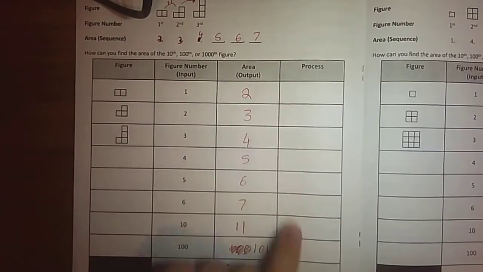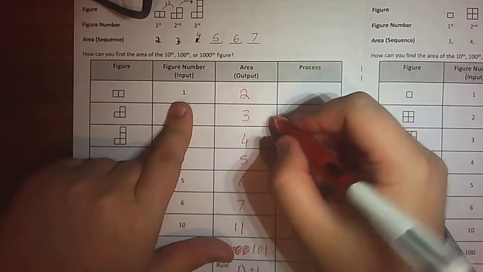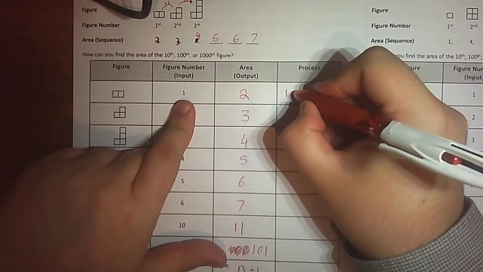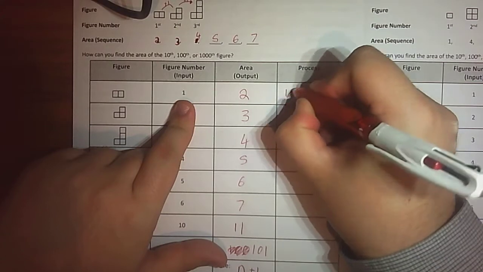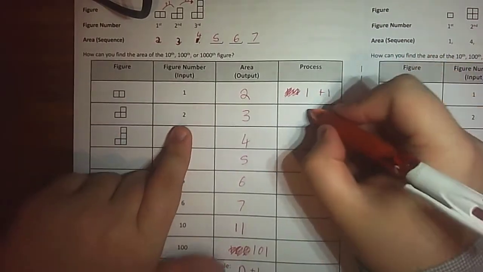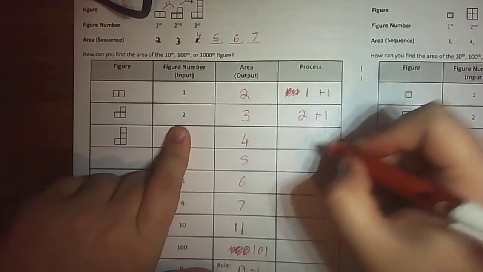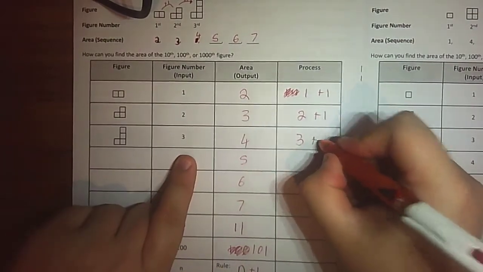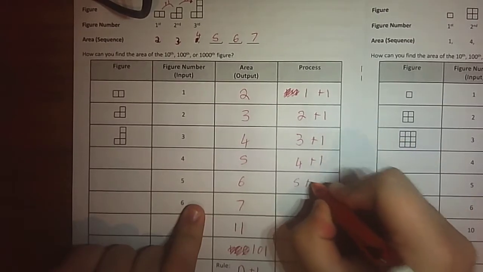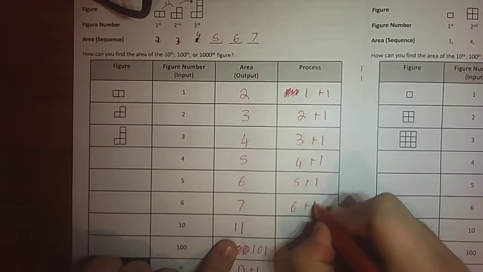Okay. If you want to see the process, so if you want to know how to fill in this column, just think, well, we have to use the input number. So what did we do? Oh, sorry, let me start again. We did 1 plus 1 for the first one. The next one we did 2 plus 1. Because all that we were doing is we were adding 1 all the time. Really nice and easy.